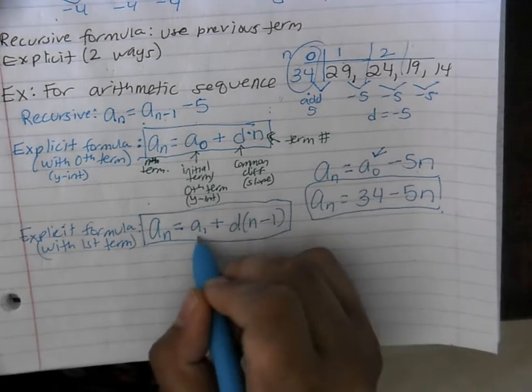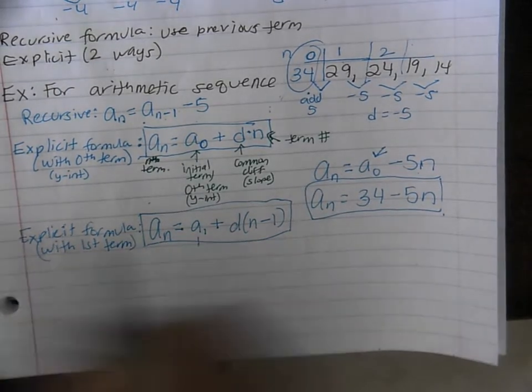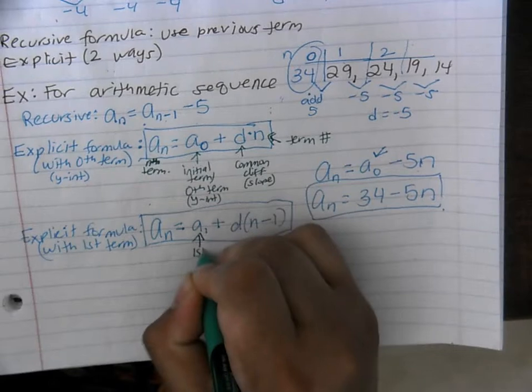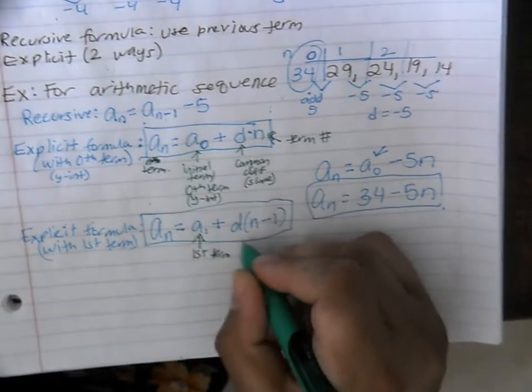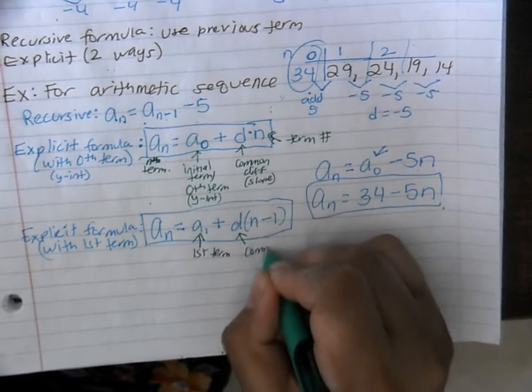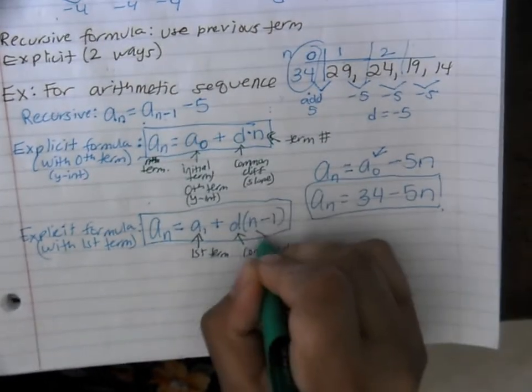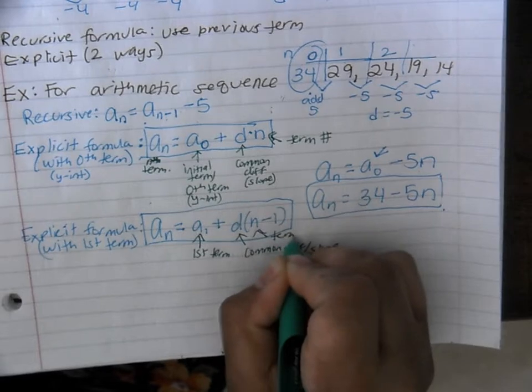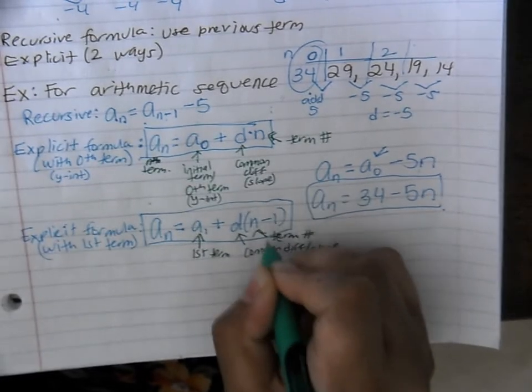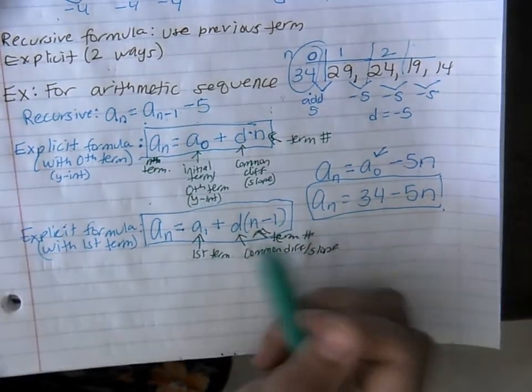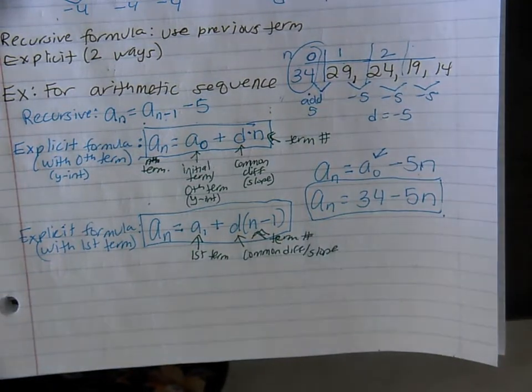So if I was to use this, again, I'll label each of the parts. This time, a sub 1 is the first term, not the 0th term. D is still your common difference, which is your slope. And the n is still the term number, which we leave as n because we're trying to write an equation essentially.